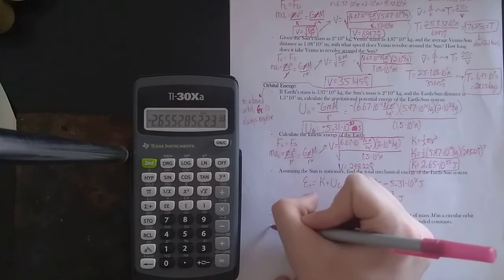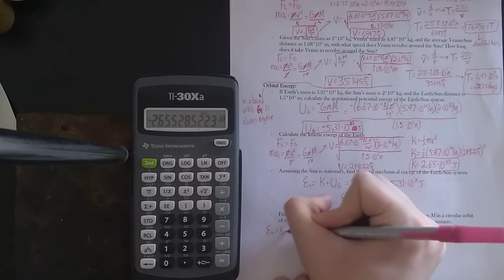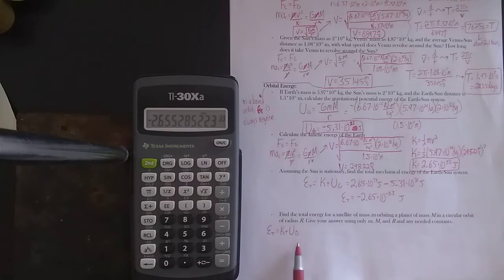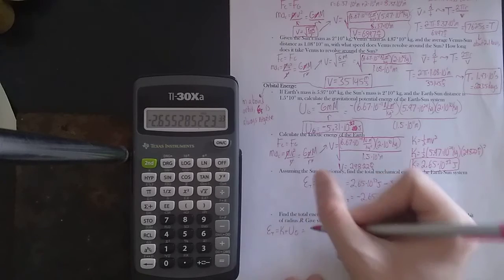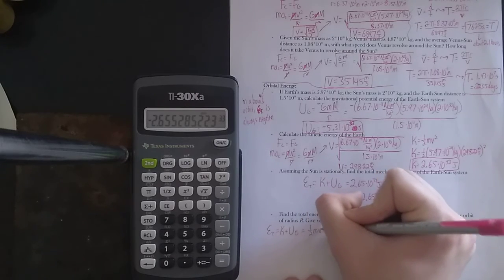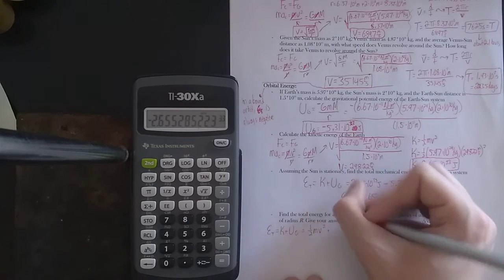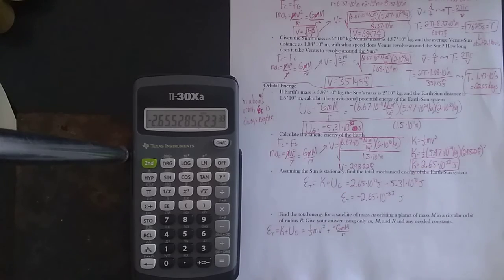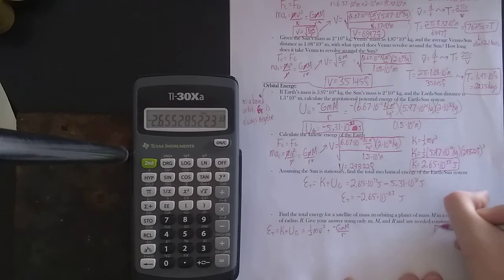For any system that we want to find the total energy of, if it's a circular orbital system, we're going to need to know the kinetic energy, and we're going to need to know the gravitational potential energy. Kinetic energy is given by 1/2 mv squared. Gravitational potential energy is given by negative G little m big M over r. Now, remember, we're going to find v by doing this: Fc equals Fg. ma_c equals mv squared over r, which equals G little m big M over r squared.